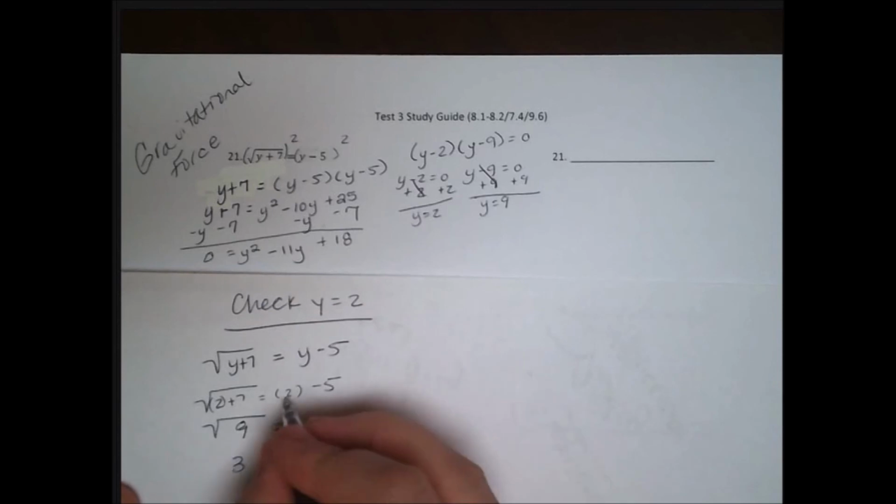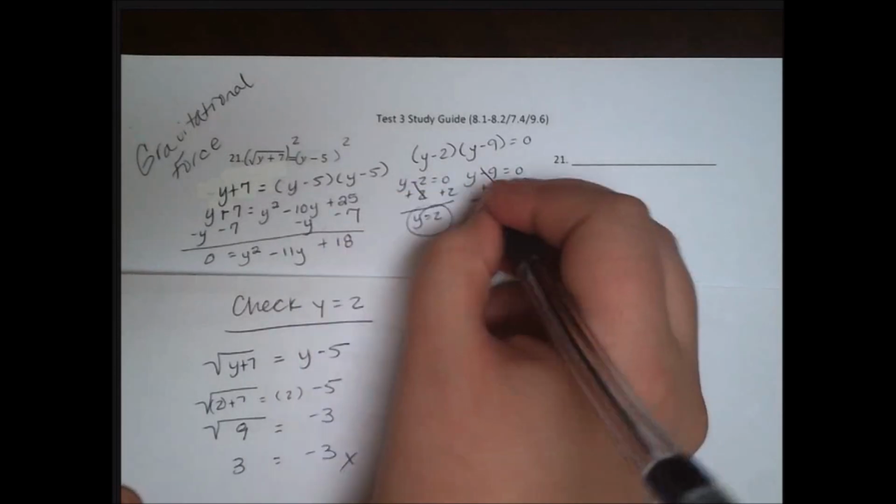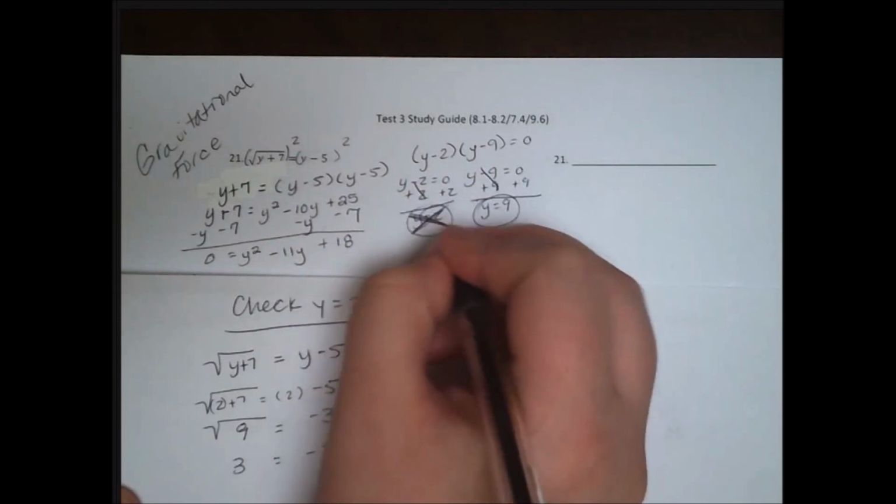So 2 plus 7 is 9, and the square root of 9 is 3. And then 2 minus 5 is negative 3. Since 3 does not equal negative 3, that means that my solution of 2 doesn't work.